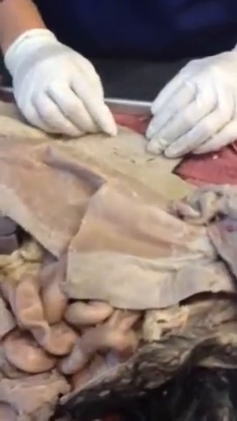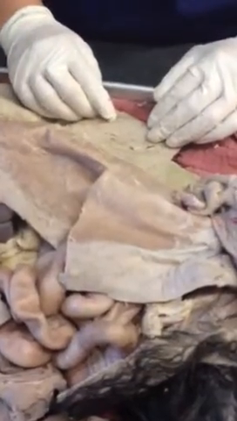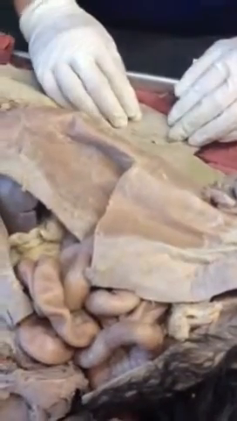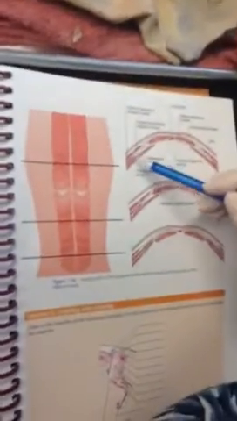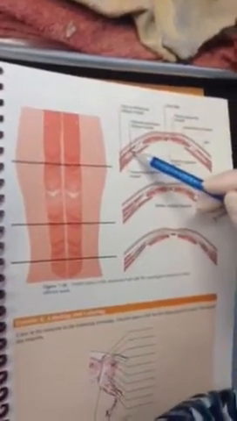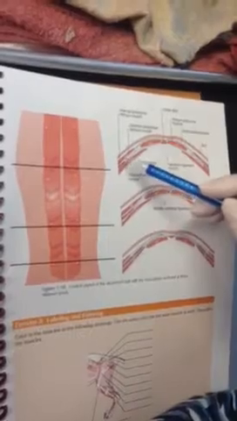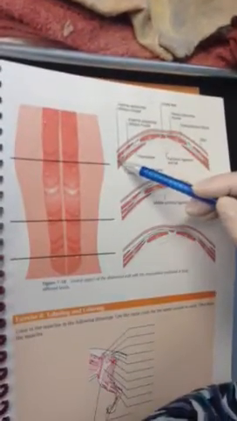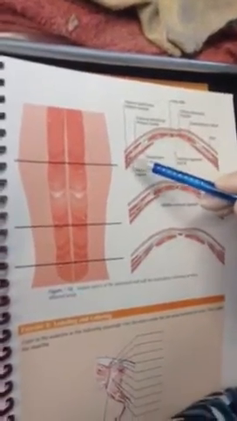So what muscle would be deep to the external oblique? Let's look at that. There's a really good diagram in your text. Okay, so this is showing a cross section. The external abdominal oblique is this outer one right here. Just deep to that is the internal abdominal oblique.